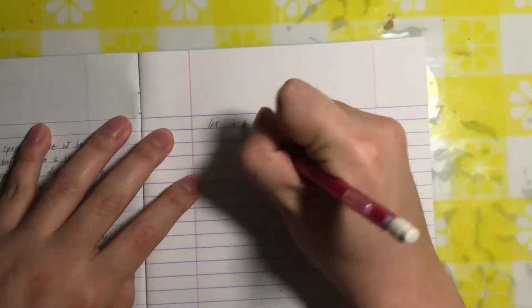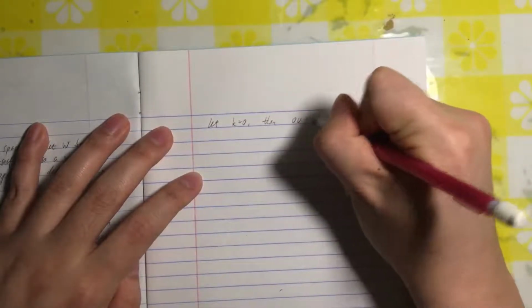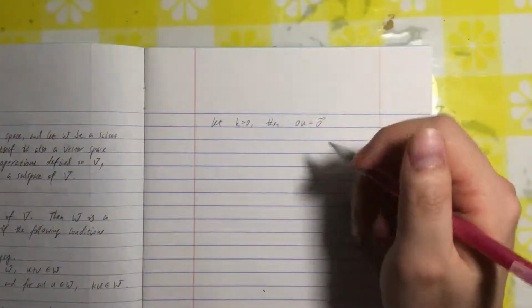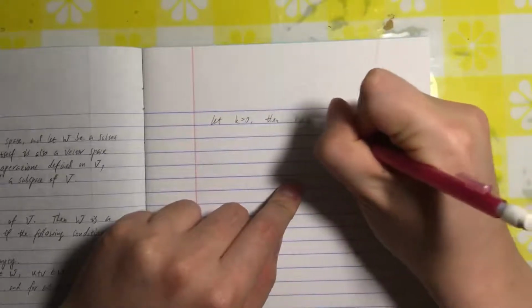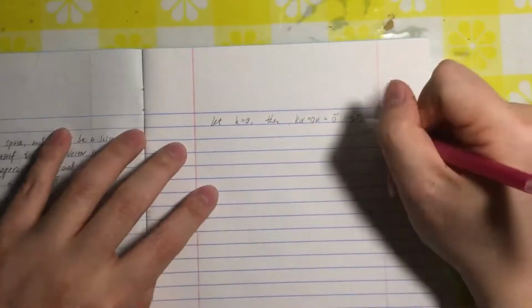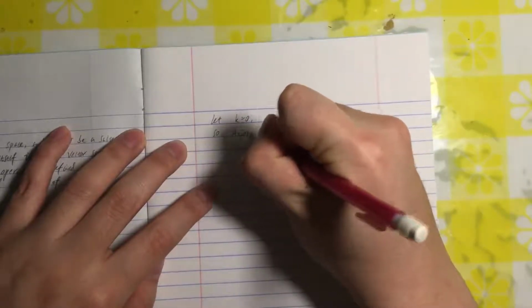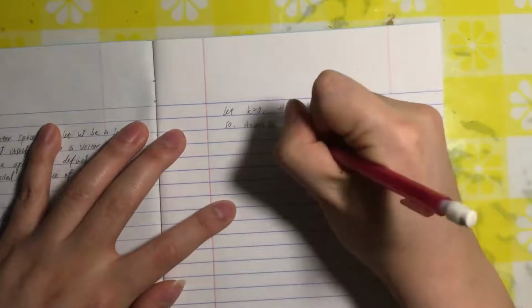If I let k equal to 0, then 0u equals the 0 vector. From last class, we know that scalar 0 times any vector u is vector 0. If k is 0, then ku is 0u, equal to the 0 vector, which belongs to W. So axiom 4 is satisfied.